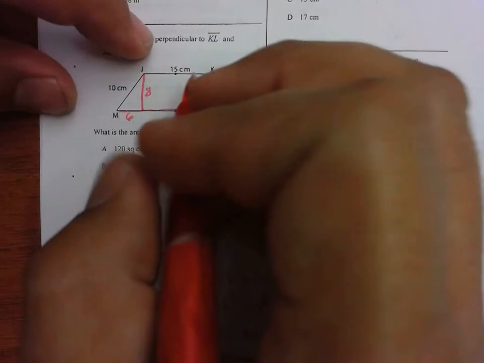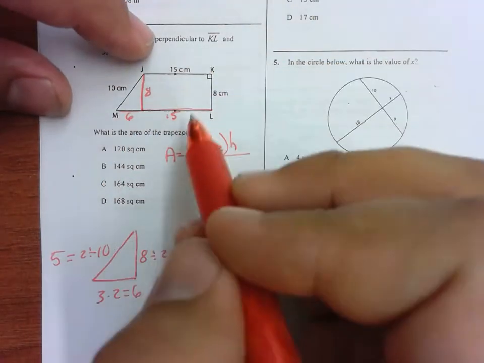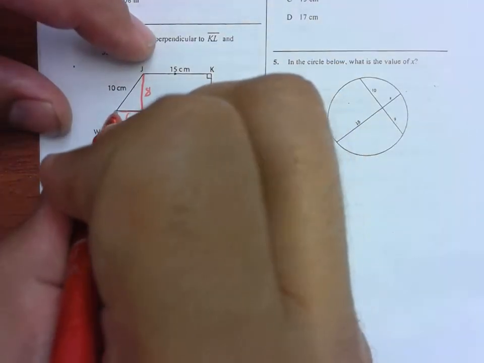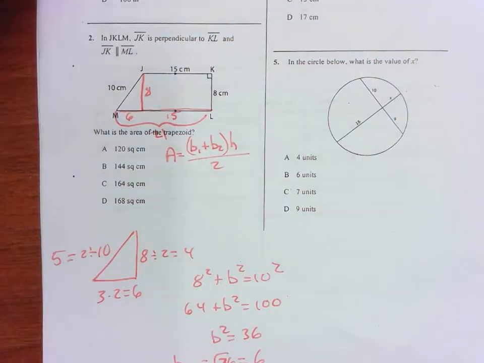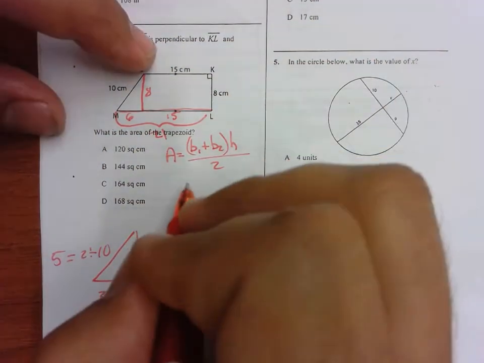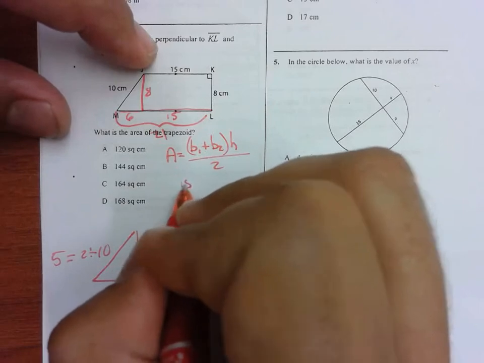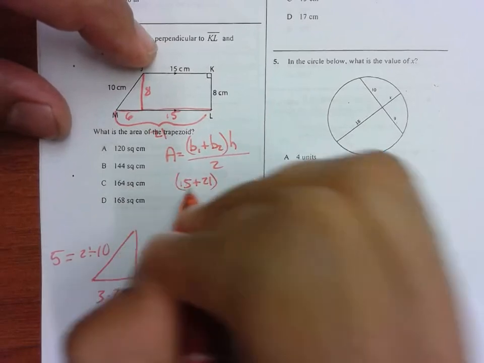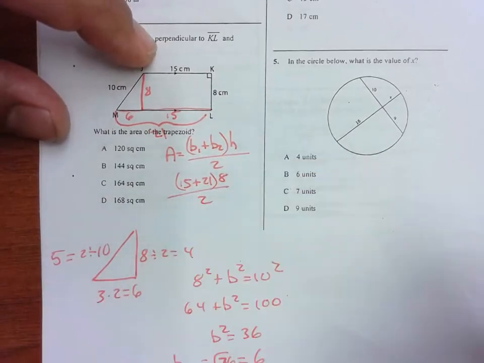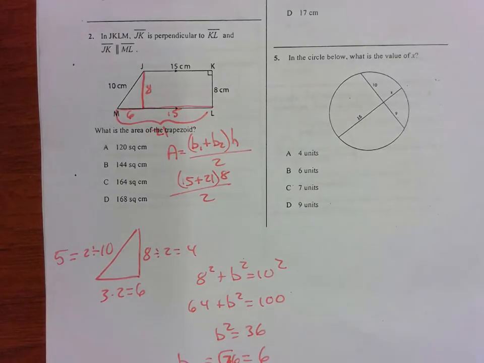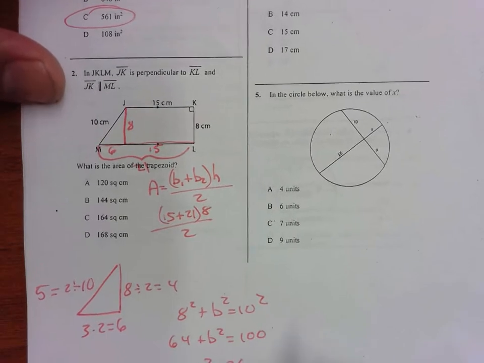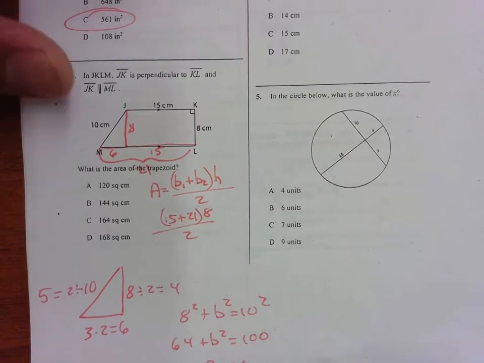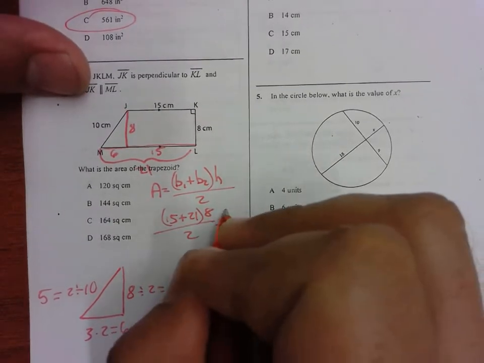So, this is 15 because it's a rectangle, so how big is base 2? 15 plus 6? 21. Okay. So, base 1 is 15, base 2 is 21, the height is 8 divided by 2. What's 15 plus 21? What is 36 times 8? 288.